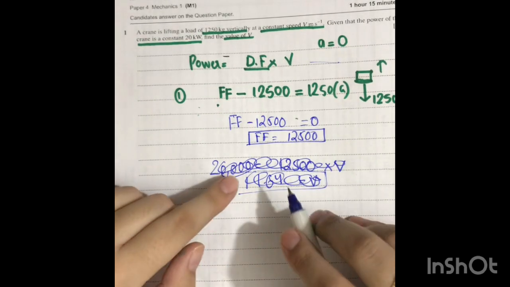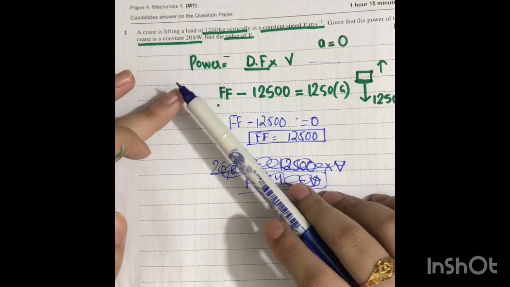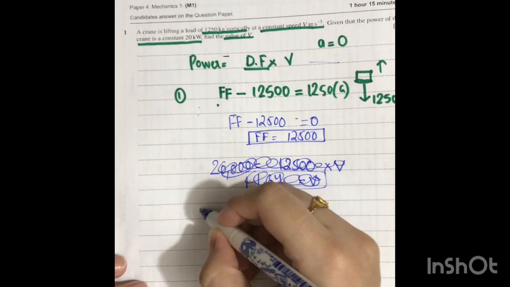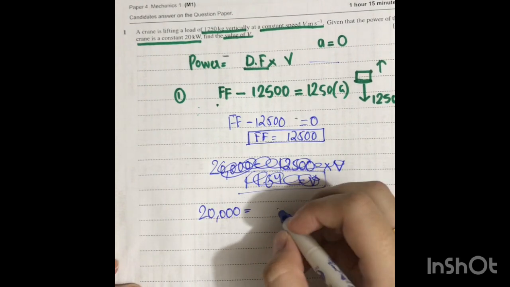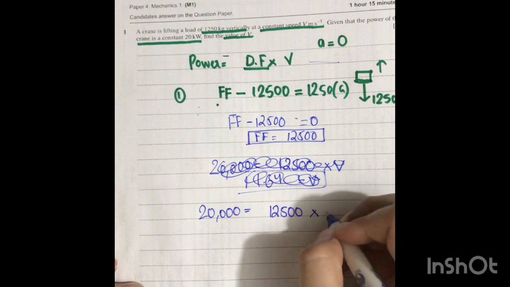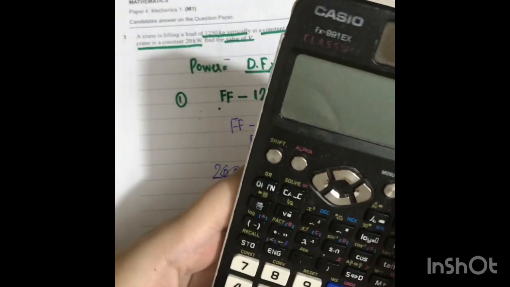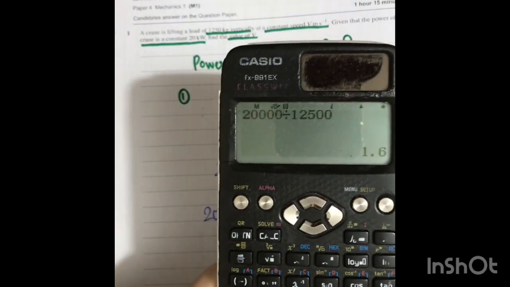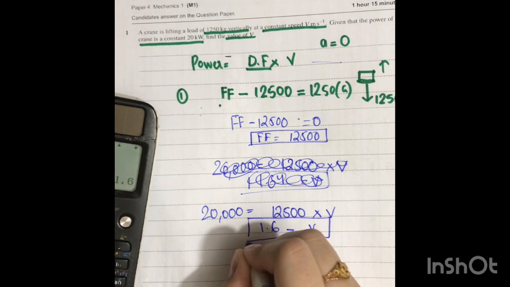So now we have the value of the forward force, and we can use this and the formula for power to find out v. So we know power is 20,000 and the driving force is 12,500 multiplied by the velocity. Hence v is equal to 20,000 divided by 12,500, which is 1.6. Hence we have the value of v, or the speed.